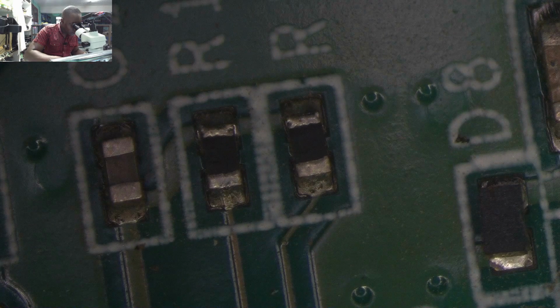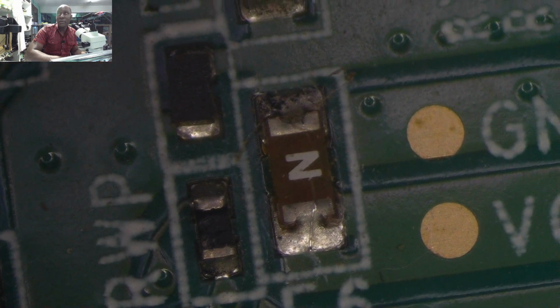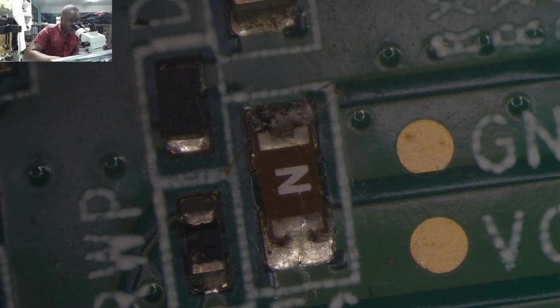You see here, BL enable, PWM. Those test points must be 3.3 volts here. So that's the thing about the screen. And that brown thing is a fuse.